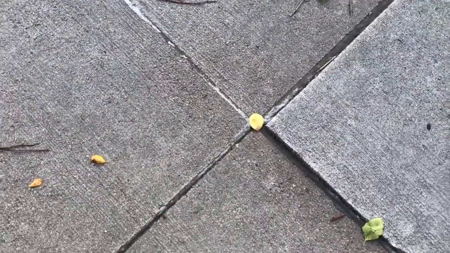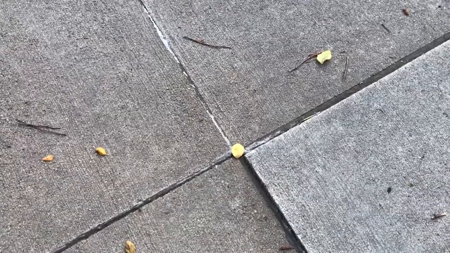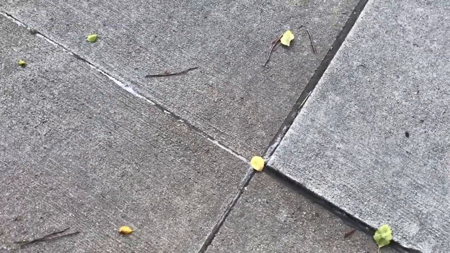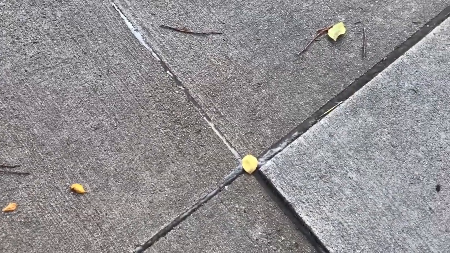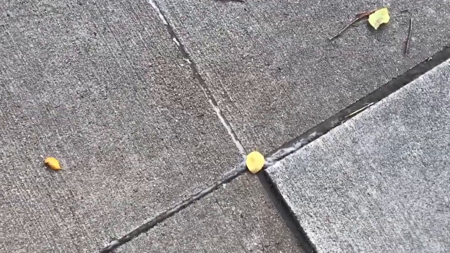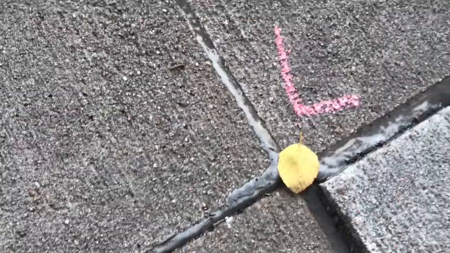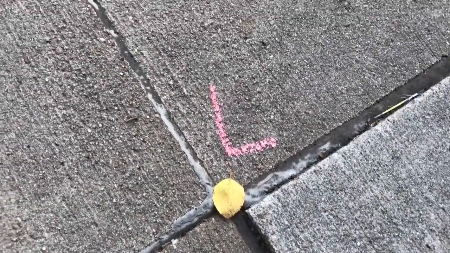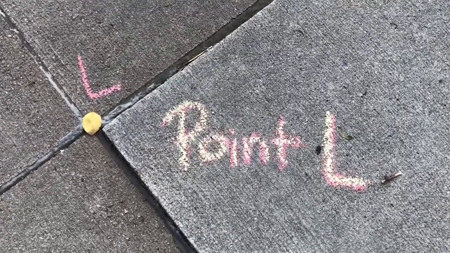Before I even start, I'm noticing it must have been really windy last night because there's all these leaves here. But I think I'm going to start with a couple of them right here. I noticed this one here, it's right on the intersection of two line segments. So I'm going to call this leaf a point. A point names a location. So this point, I'm going to call it point L. That's point L for leaf, of course. So that right there is point L.